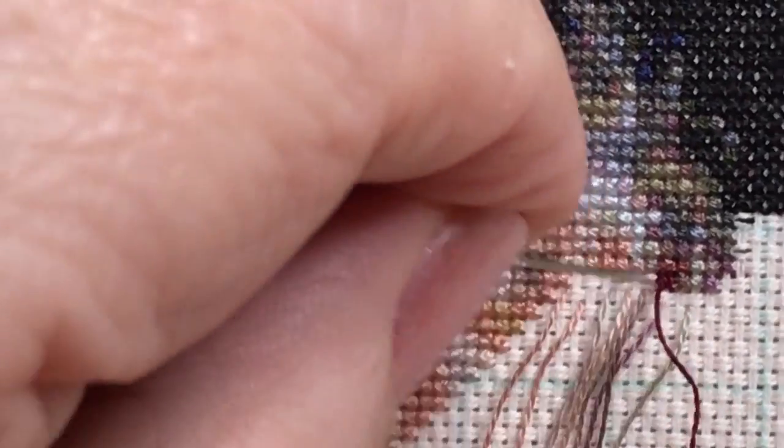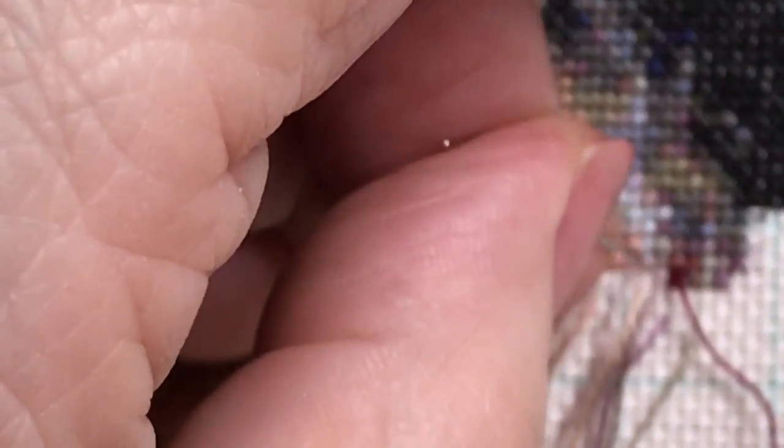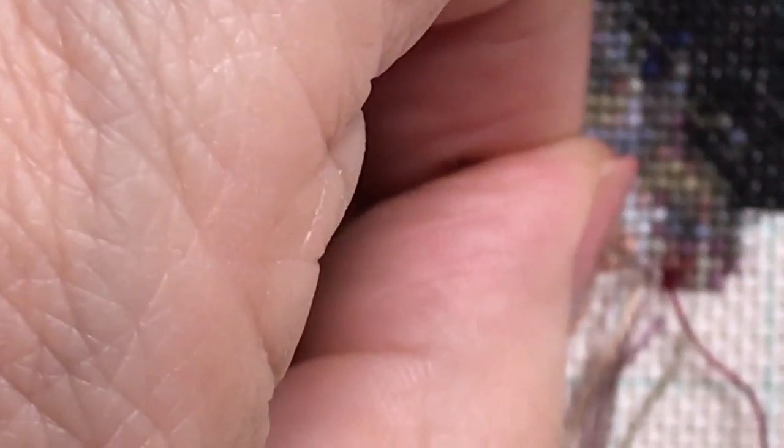Okay. I'm going to go down in the center, and I'm not going to go to the side of what I just put on. I'm going to go right on top of it. Down. Pull it up somewhere, anywhere, doesn't matter.